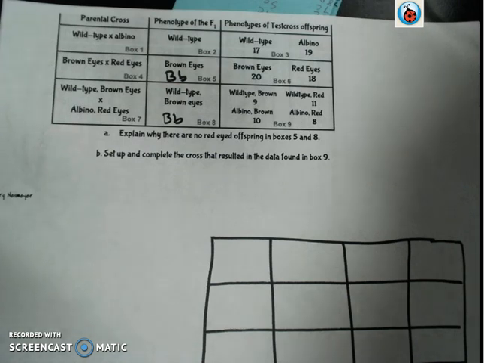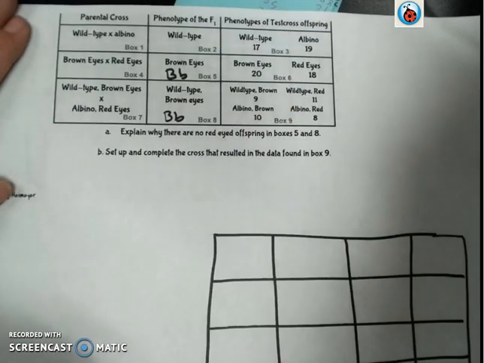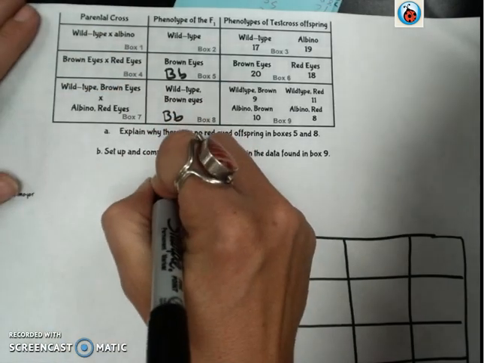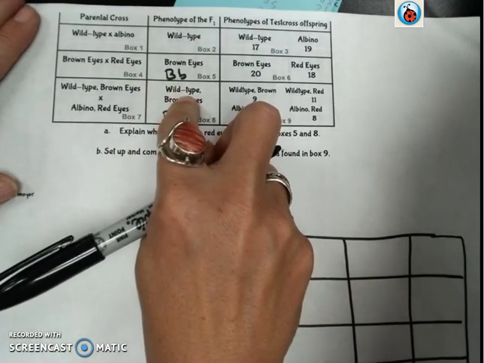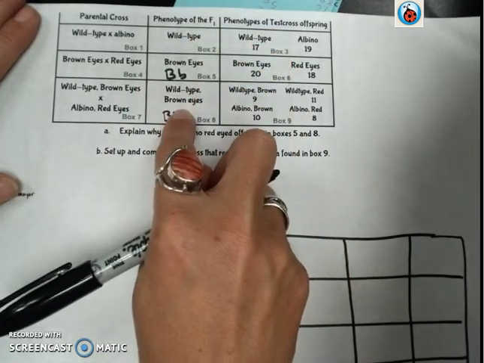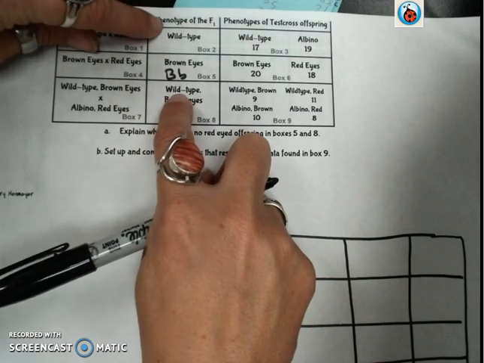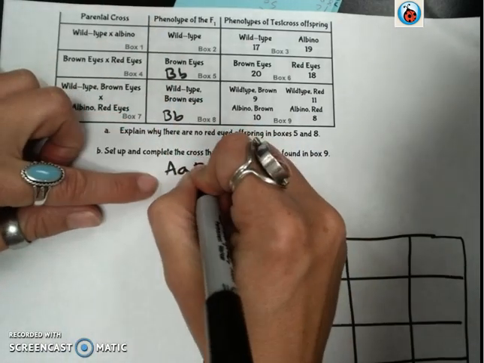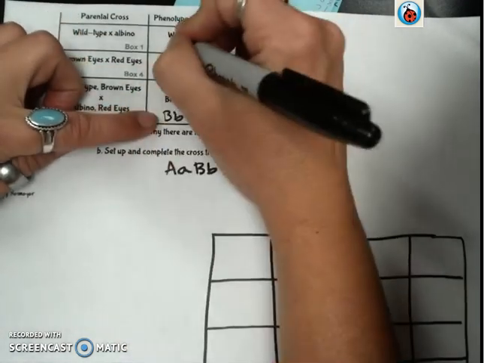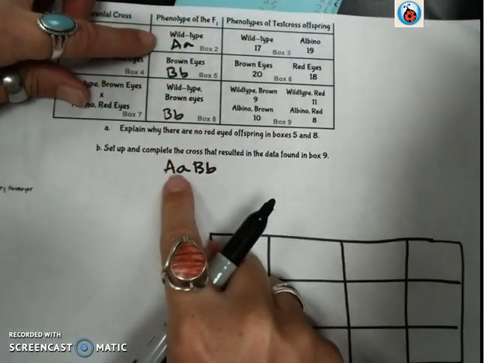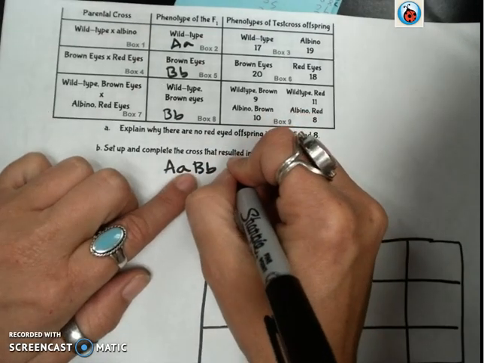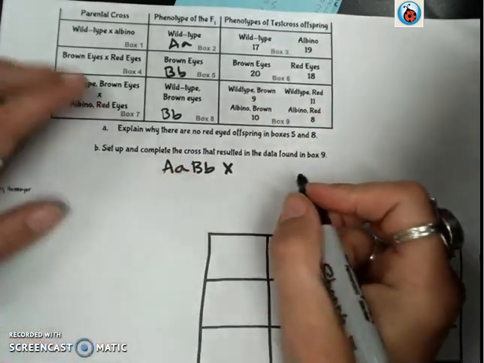So now it says, set up and complete the cross that resulted in the data found in box 9. So we have a wild type for fur color that is heterozygous because it's part of the F1 phenotype. This is the same like wild type that we found up here. And then we have, for brown eyes, another heterozygote. So we have here a hybrid and a hybrid for these traits. And it's test crossed. Test crossed means recessive for both.